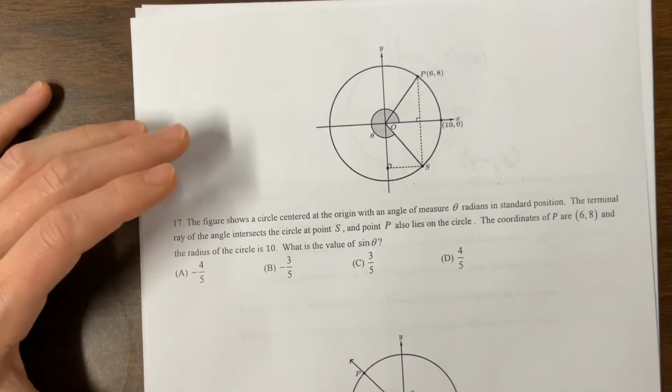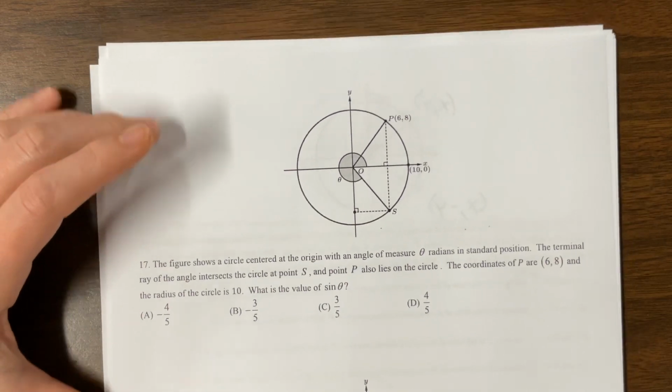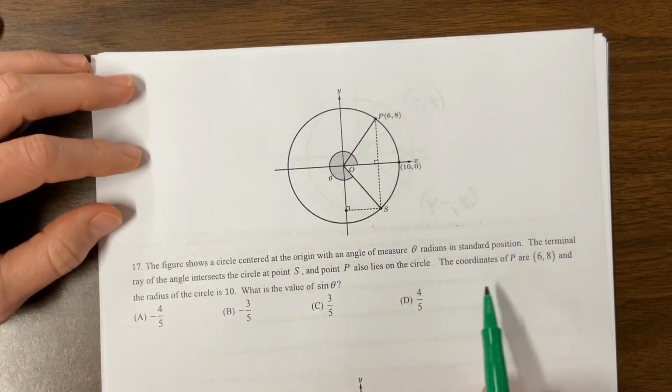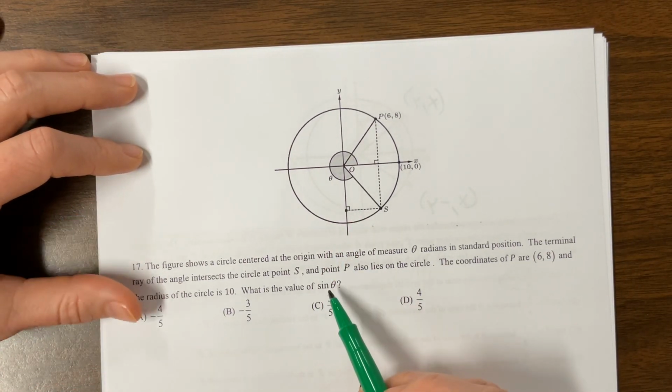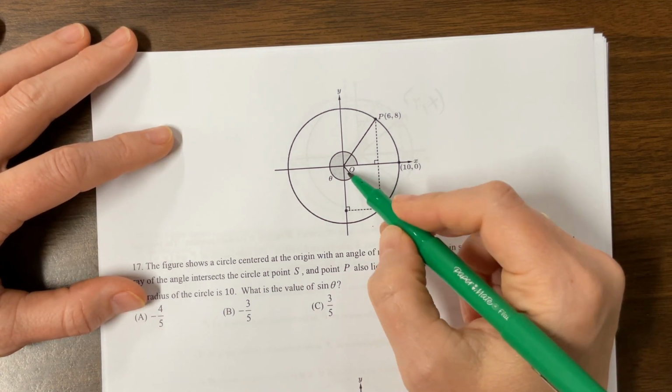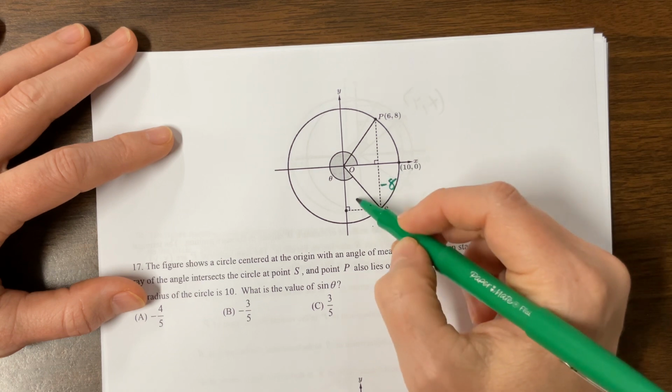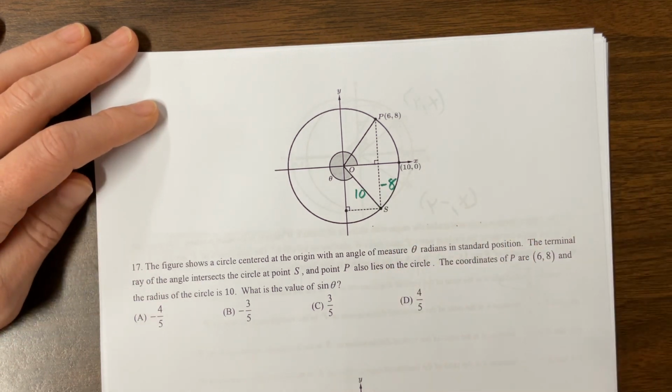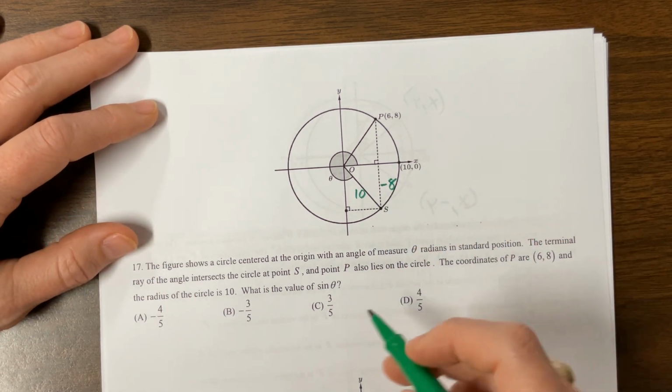Okay, so this is a 6, 8, 10 triangle. It's a multiple of a 3, 4, 5. They're wanting us to find the value of sine. So sine is your y. The y value here was negative 8, and the hypotenuse is 10. So negative 8 over 10 is negative 4 over 5.